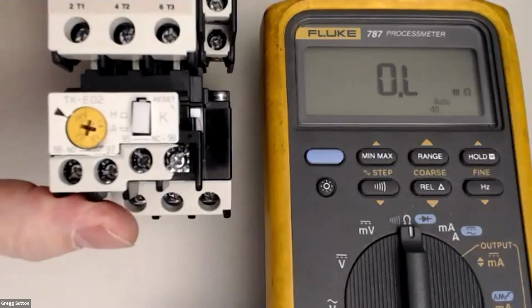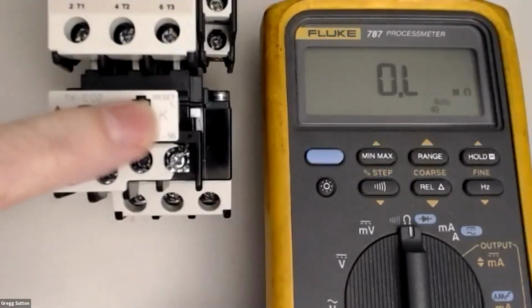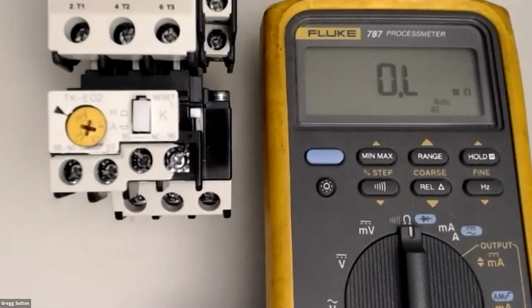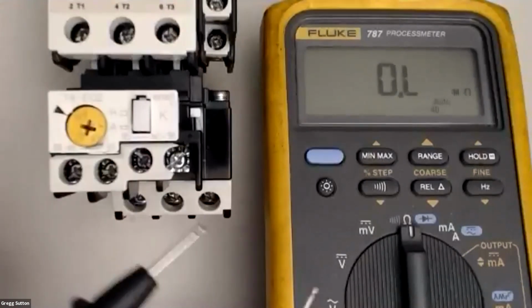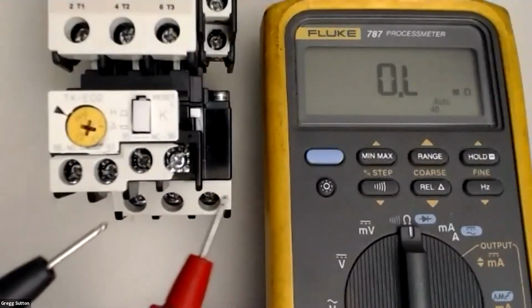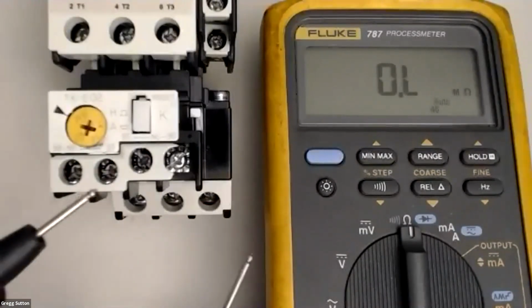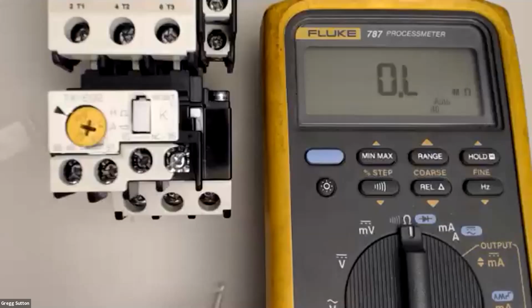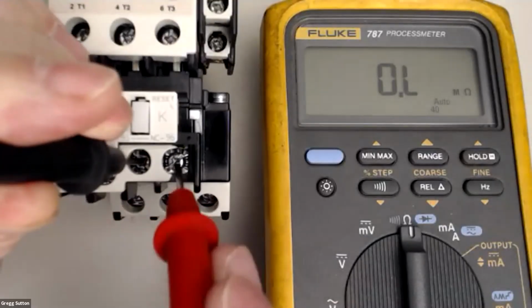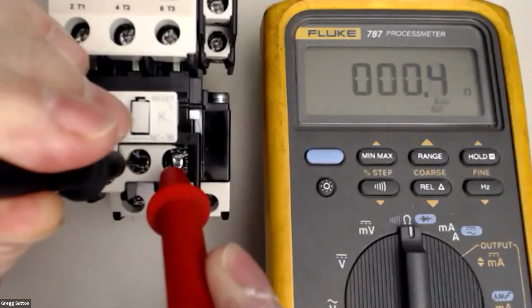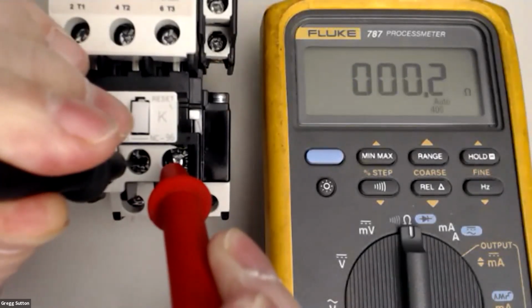That's right. So to get them in the normal state, I'll push this reset button, make sure the overloads are in the normal state. And of course, we've explained what the overloads are for and how to hook them up and all that. So Ryan, what do you expect to see if I put my two leads here and here on these two terminals? I should expect to see 0 ohms, or pretty close to it. Let's check and see if that's right. And we do. We have something pretty close to 0.